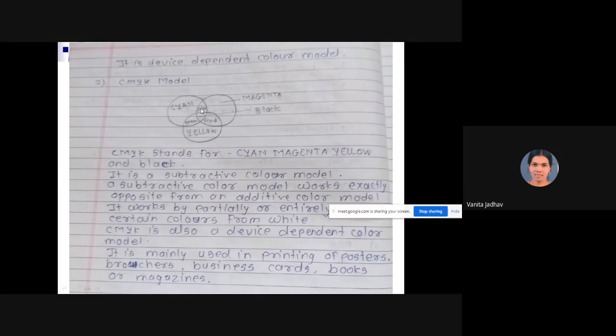So that is nothing but again the RGB model. This red, green, and blue, these are somewhat dark colors. So we are getting the dark colors after combination of these colors. That's why it is called a subtractive color model. It is a subtractive color model.